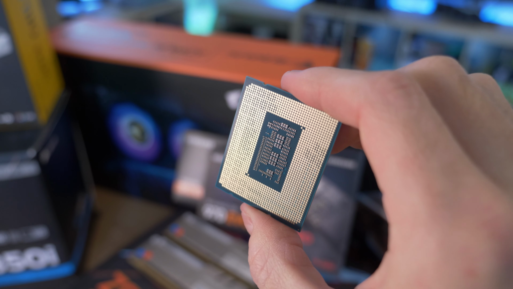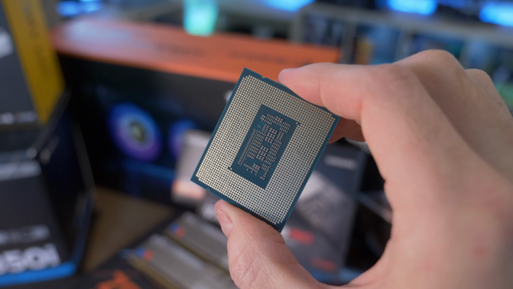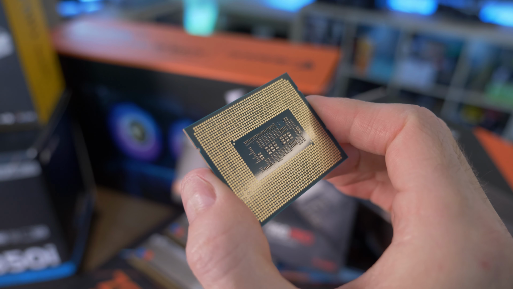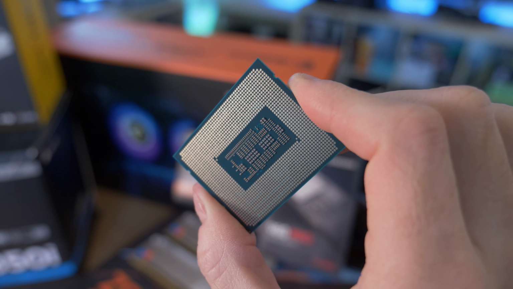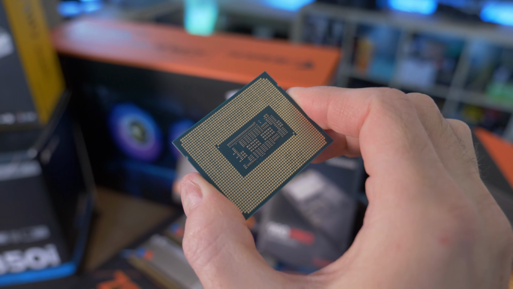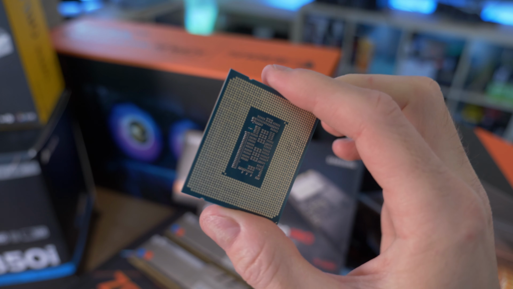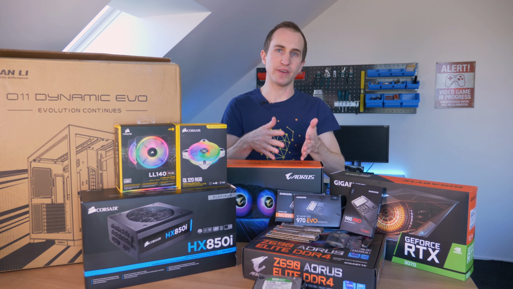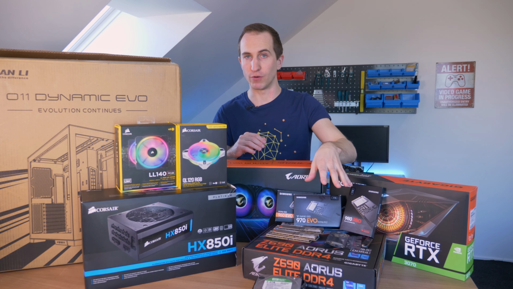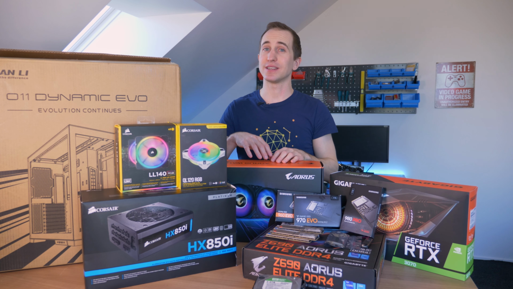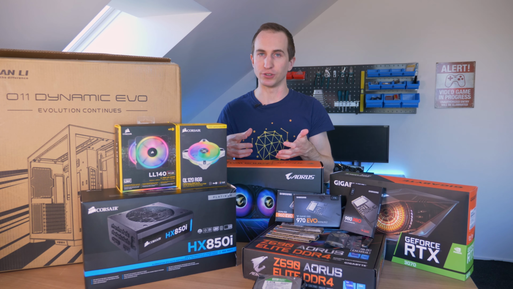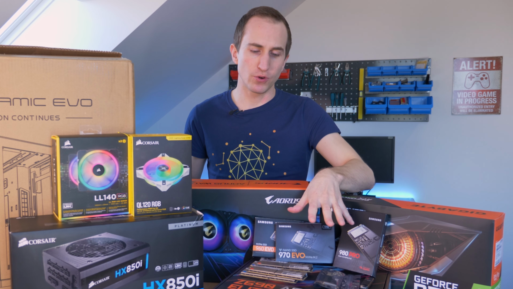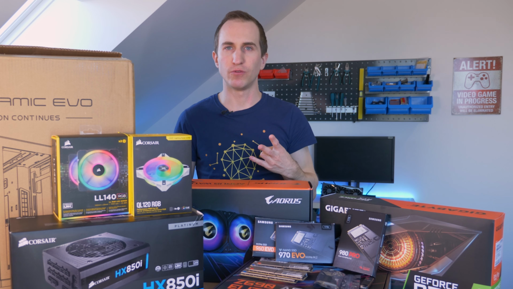Now, with Alder Lake, obviously we moved to LGA 1700, so it means that we have more pins on the bottom. It means that the old motherboards are obviously not compatible, so we have to move to the Z690 architecture of motherboards. Now, Z690 motherboards come obviously in 2 variants. So we have the DDR4 version, which is the one I have, as well as the DDR5 versions, which support the newer memory standard.